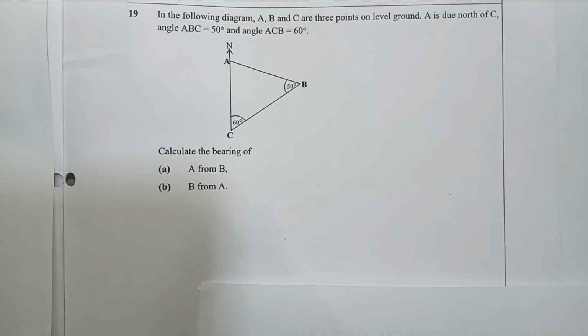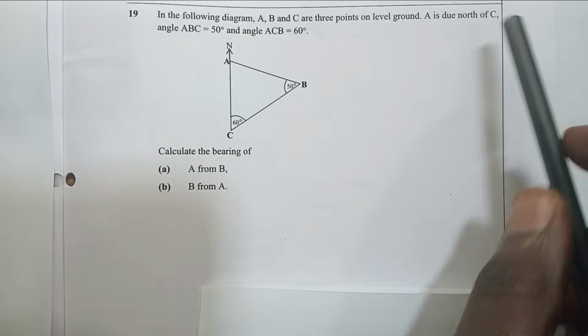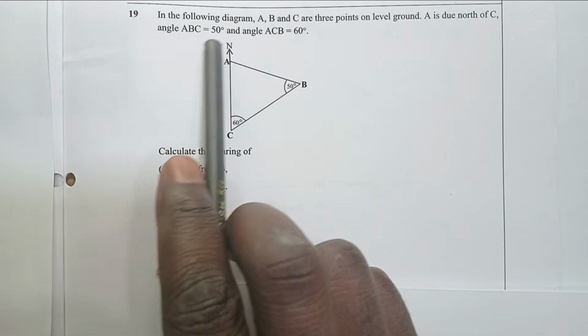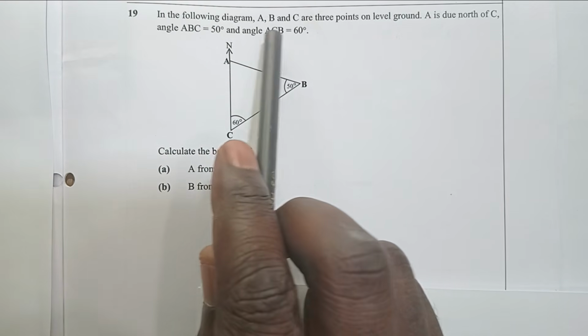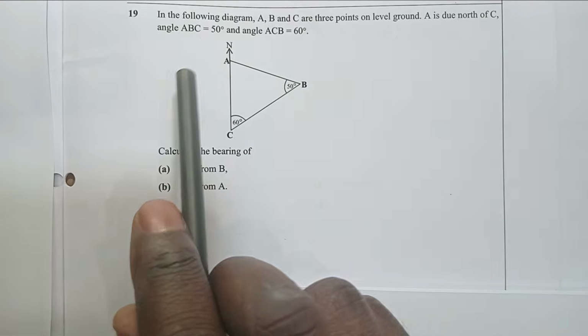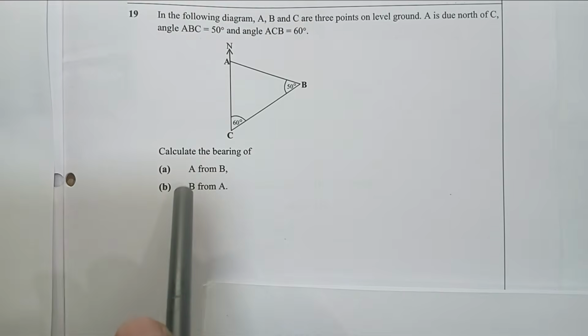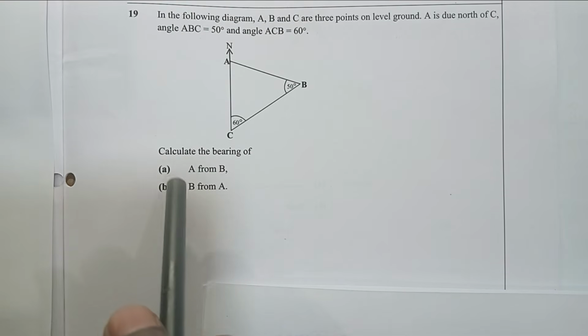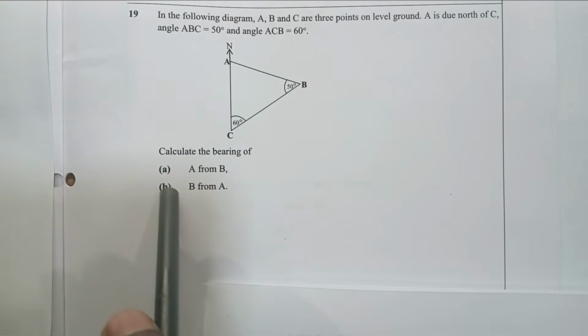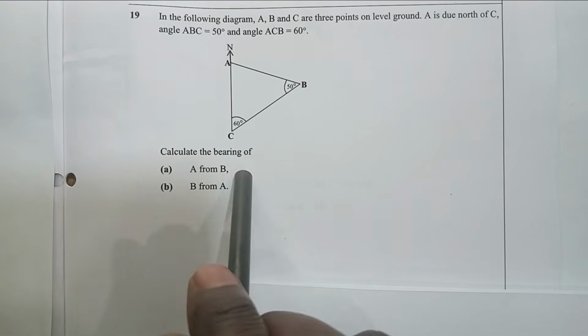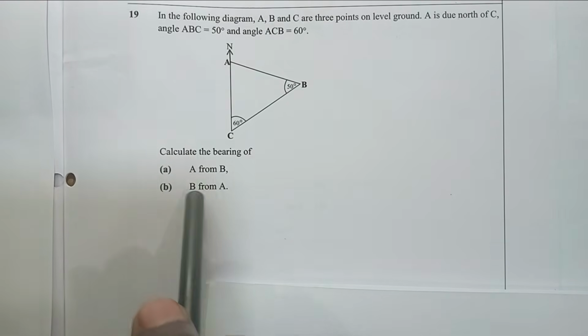Now, looking at the question that we have here, it reads: in the following diagram, A, B, and C are 3 points on the level ground. A is due north of C, angle ABC equals 50 degrees, and angle ACB equals 60 degrees. So this is the diagram which is being referred to in the question. Calculate the bearing of A from B, then B from A.